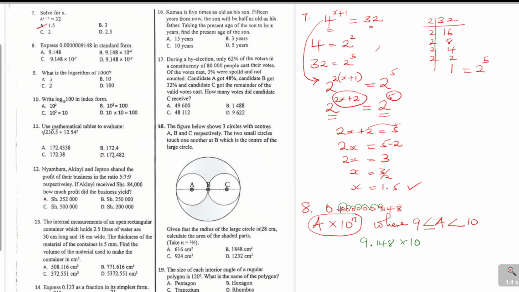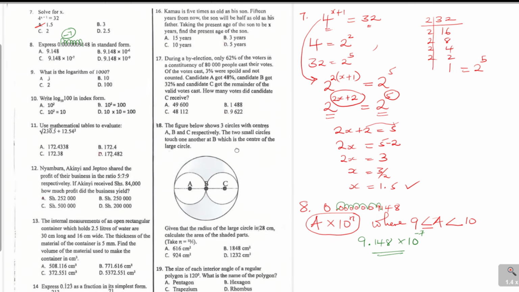So those are 7 steps to the left. So 7 steps backwards, so that is -7. And that number is written in standard form when it is like that.